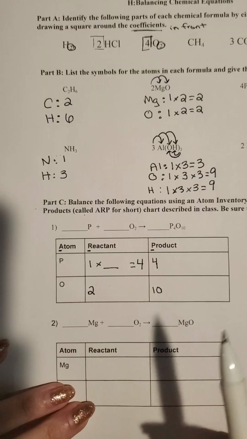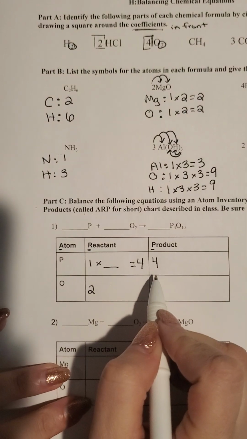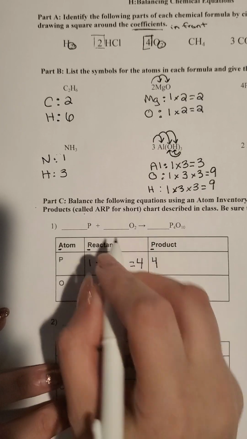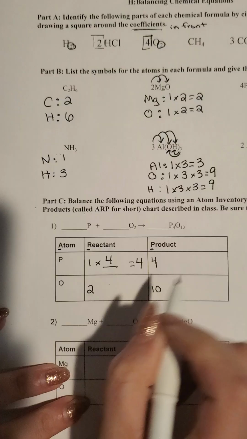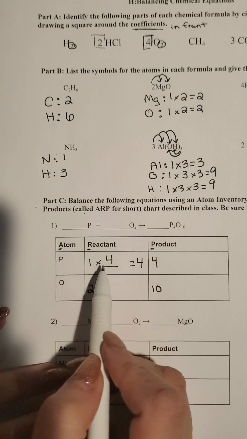Sometimes that's not the case. For example, if I have 2 and 3, there's not a whole number that I can multiply 2 by to get it equal to 3. But in this case, I can take the 1 atom of phosphorus, multiply it by 4, and that will give me a total of 4 atoms.